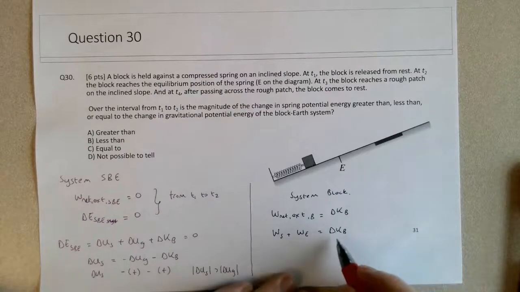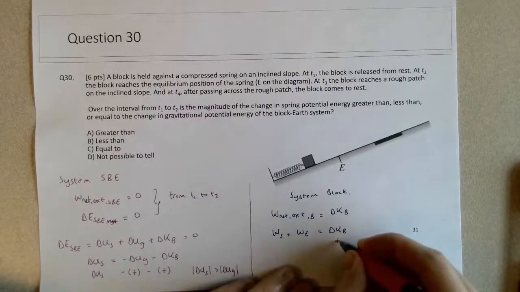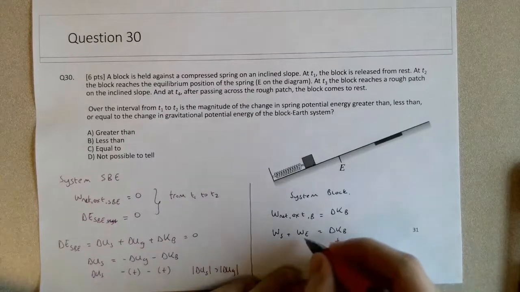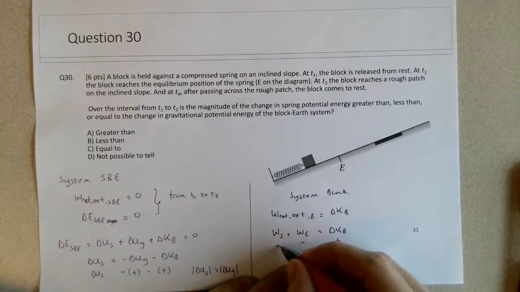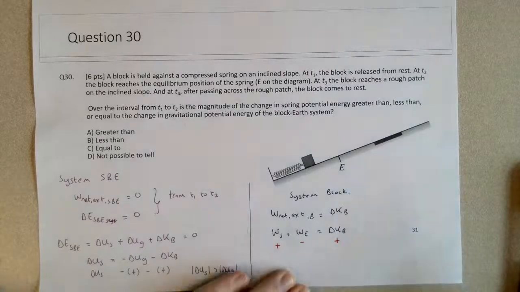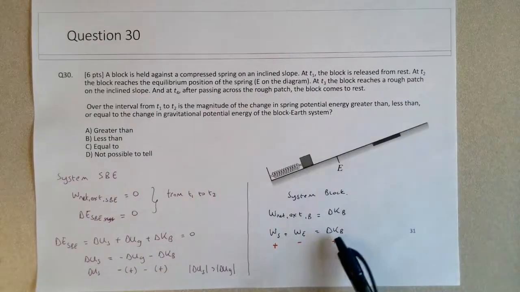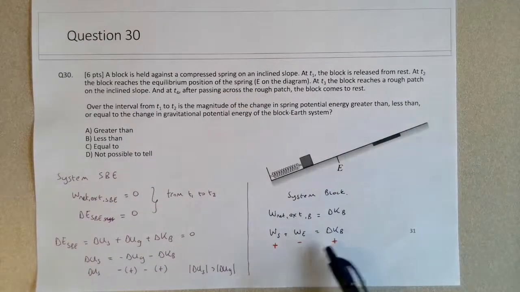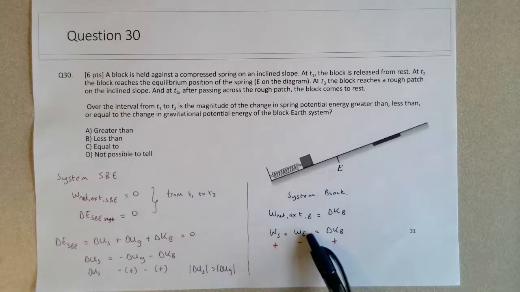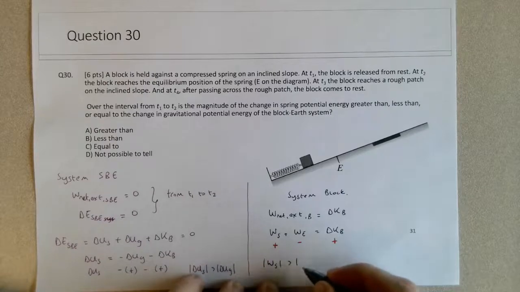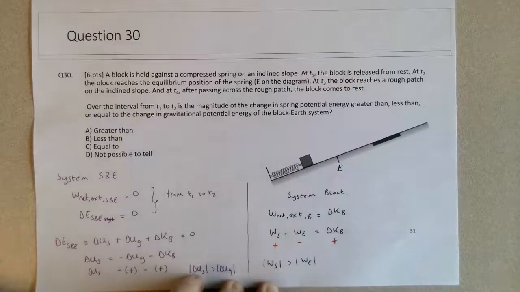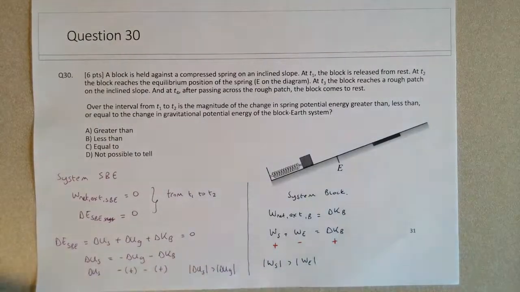I know the delta K of the block is positive during this interval. Work done by the Earth is negative, and the work done by the spring is positive. So if the delta K of the block ends up being positive, and there's a positive work and a negative work, it means that the magnitude of the work by the spring has to be greater than the magnitude of the Earth or gravitational work.